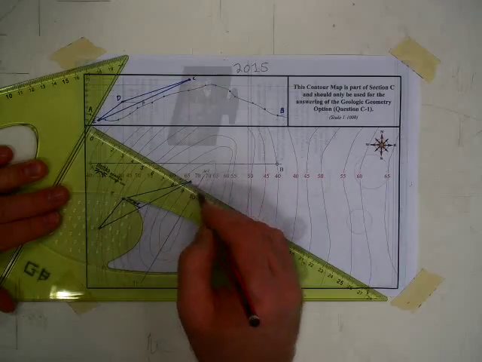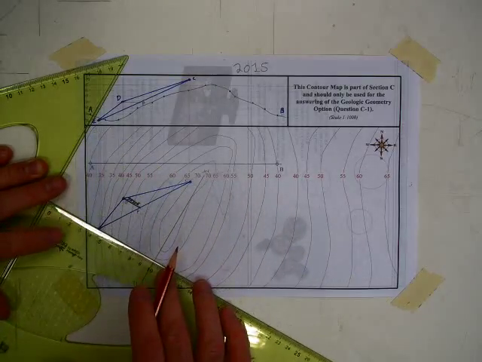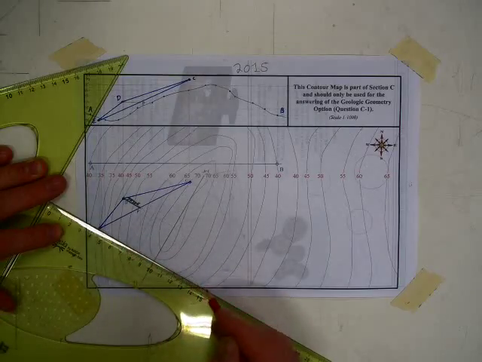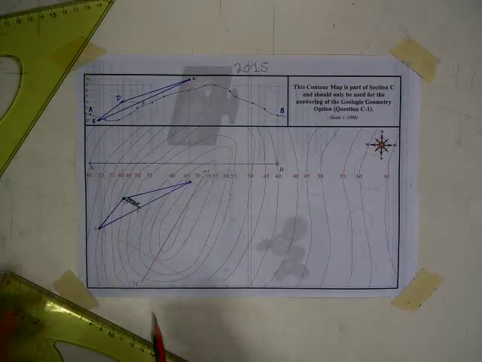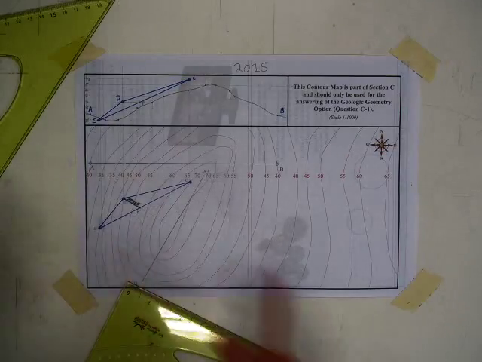we project C up, we project D up, and we project E up. Now, what height is E?